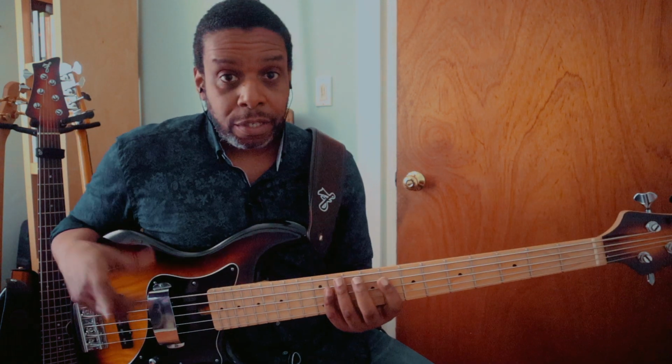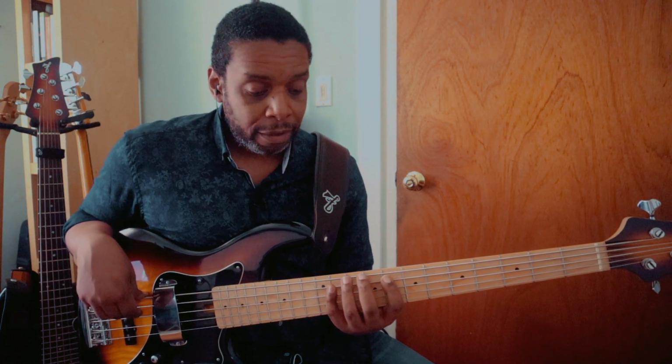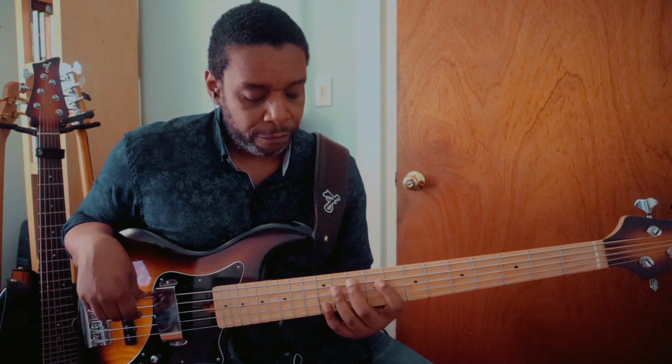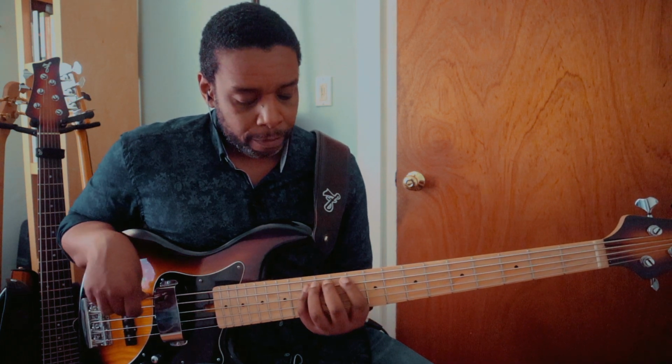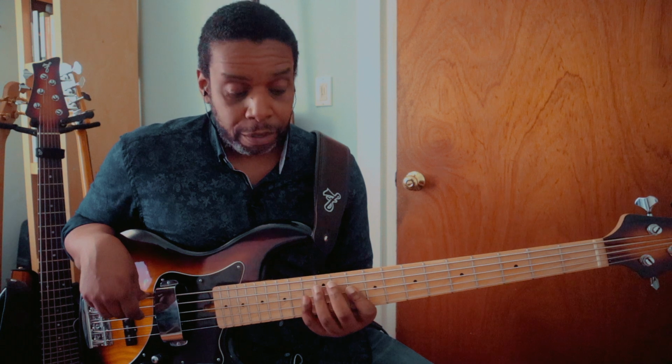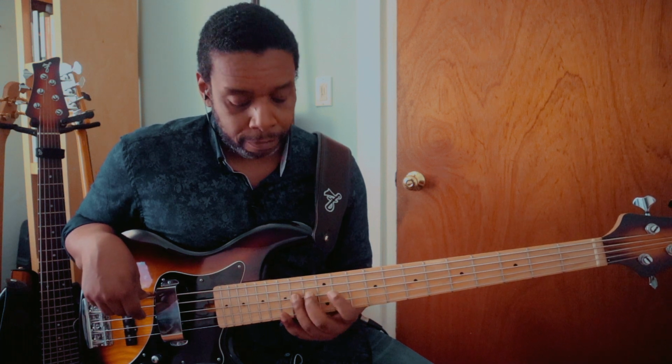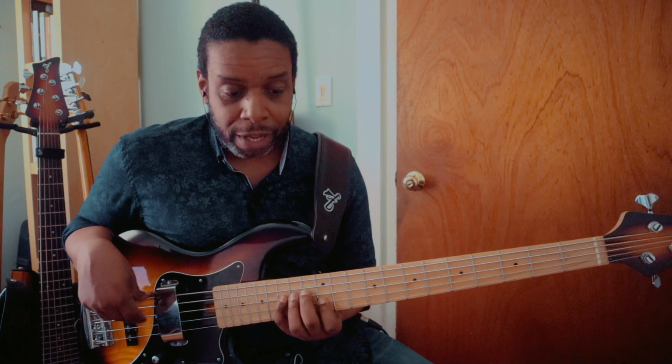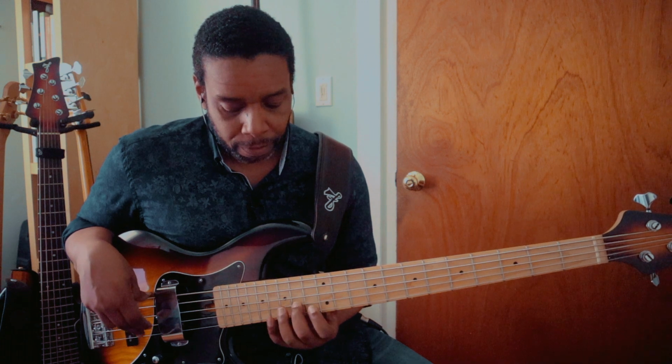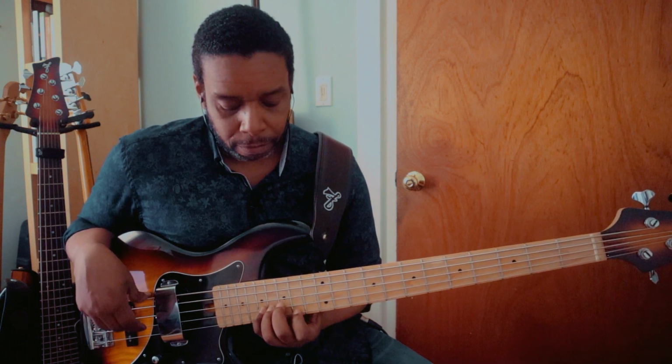So if I'm starting on C, I'll play the first 4 notes before I move up to the next string. And then it's 4 notes again. And then 4 notes again. And then on the last string, I get to that higher octave, and it's only 3 notes. So let me take you through that.